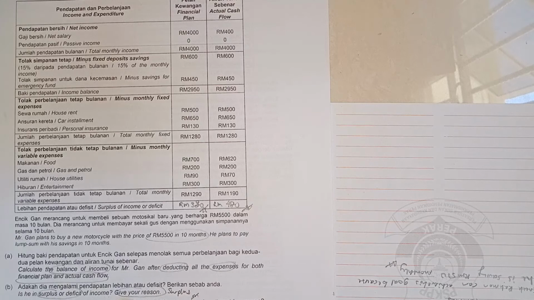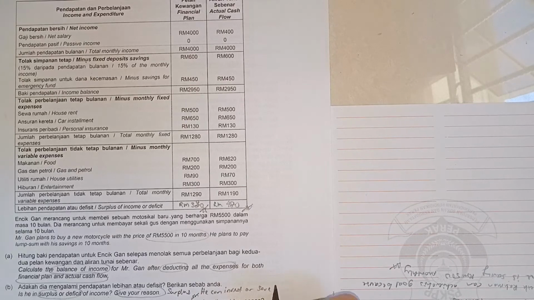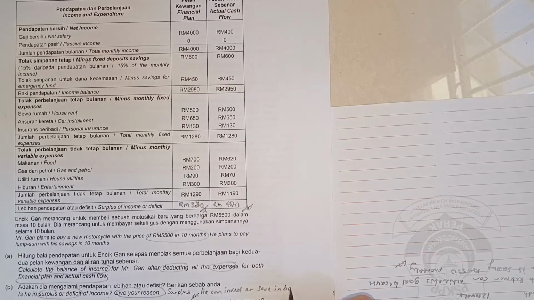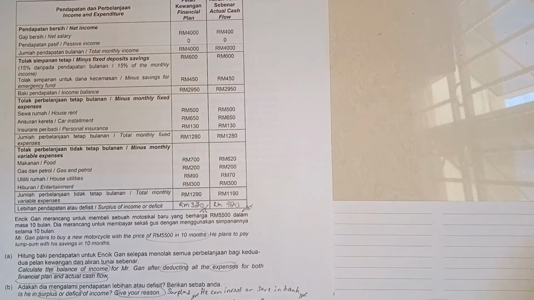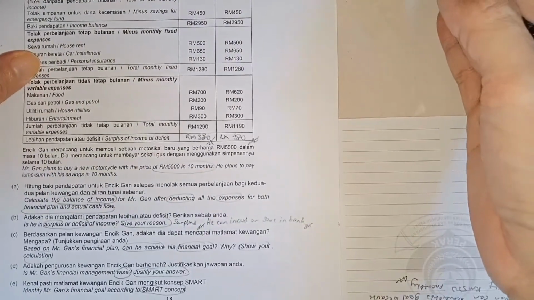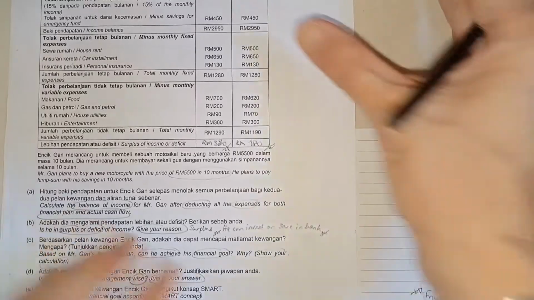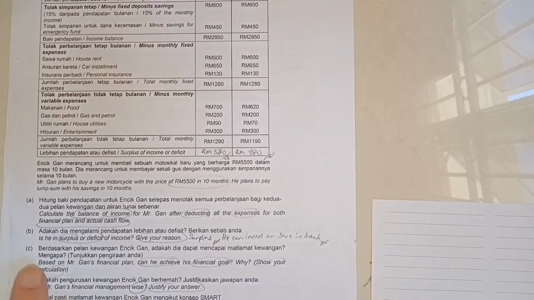Okay, then your reason will be the surplus money actually he can invest or save in bank. Then we look at C.